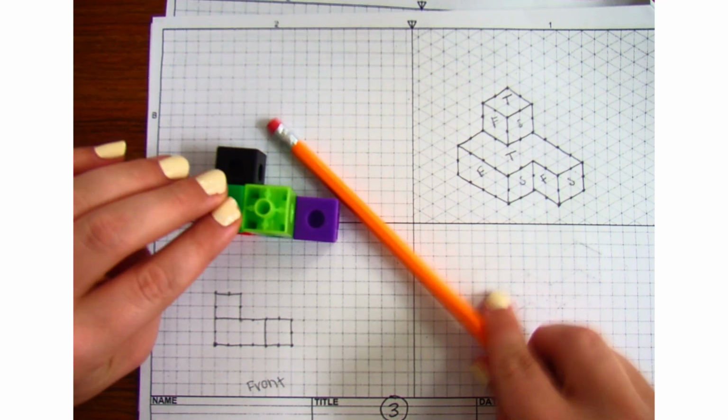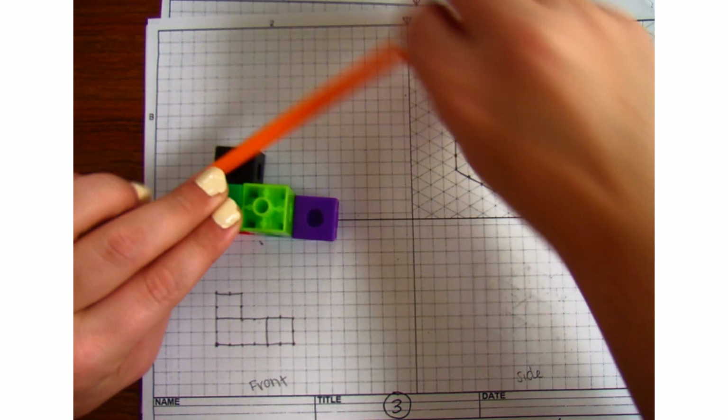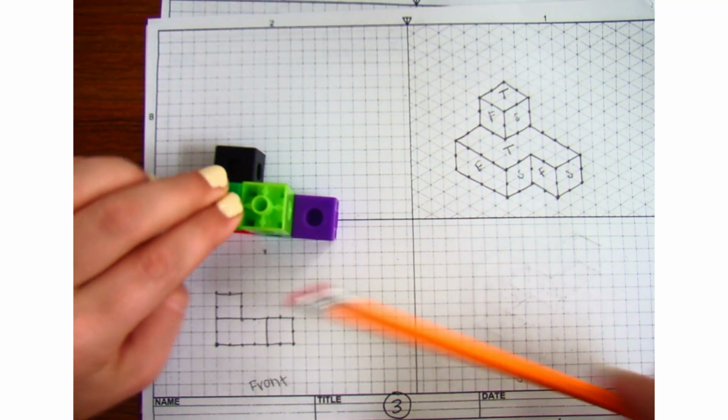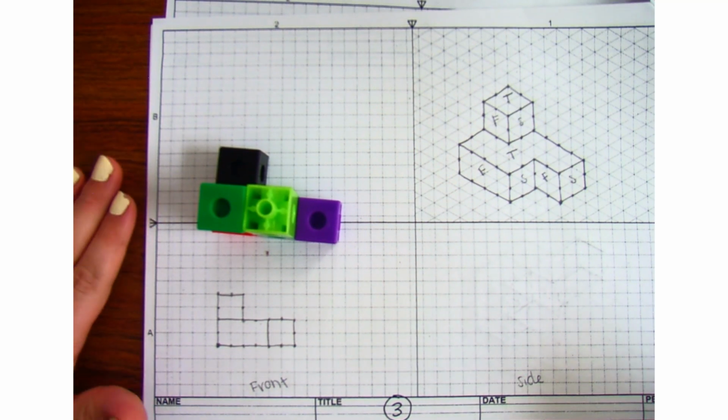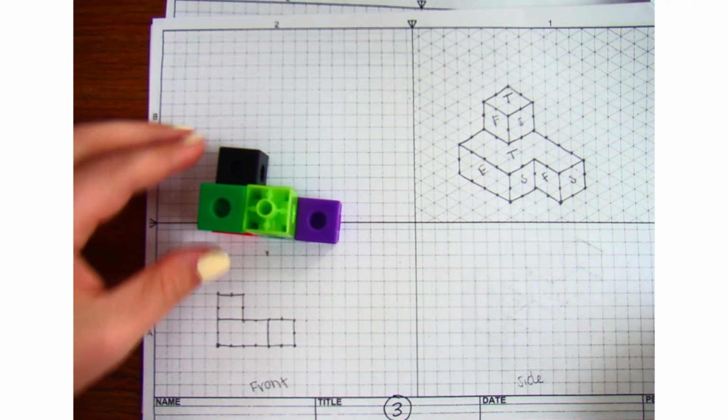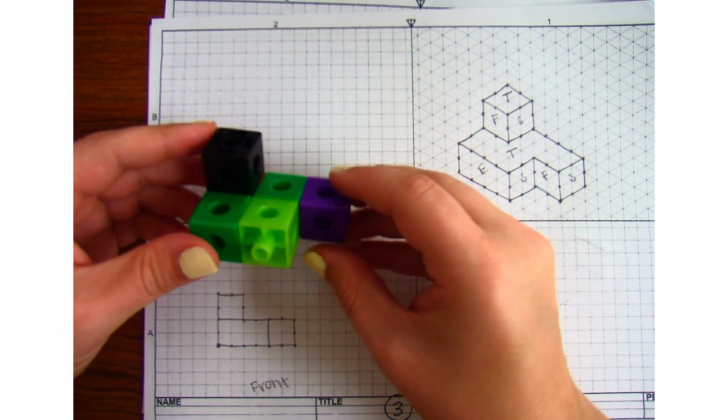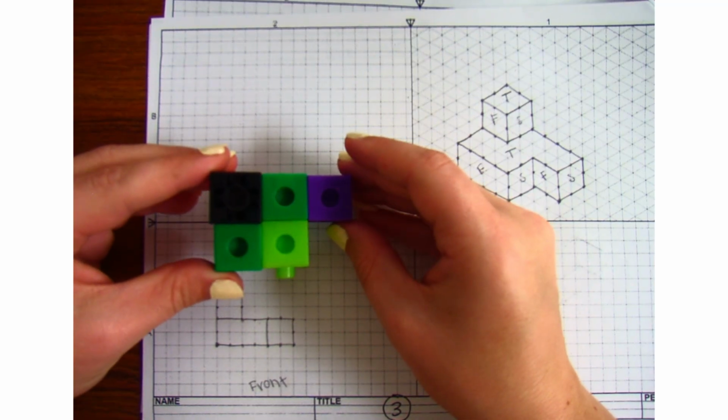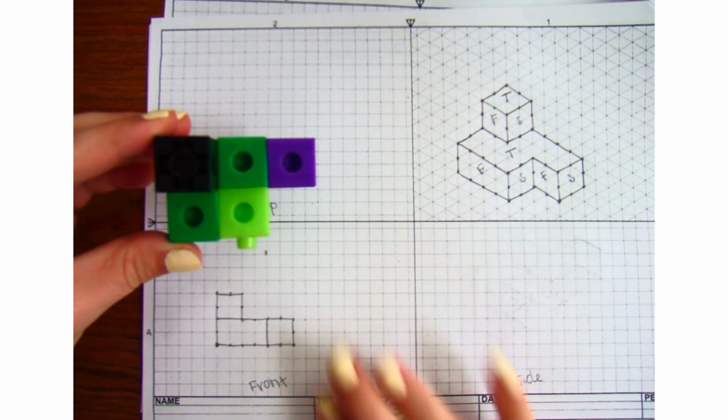Then for sinkholes, no, it's all flat and level on the bottom, so we don't have any sinkholes. Front view, we're going to go to top view, so I'm going to turn it towards myself. This is what top view looks like.